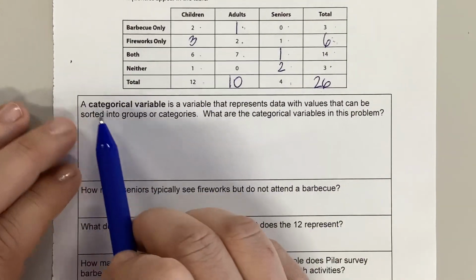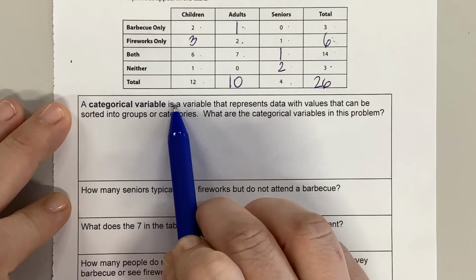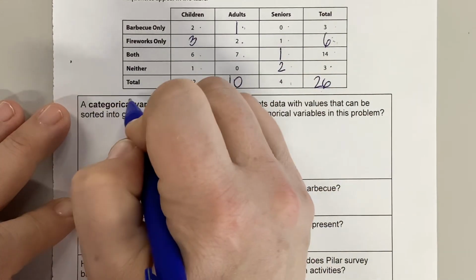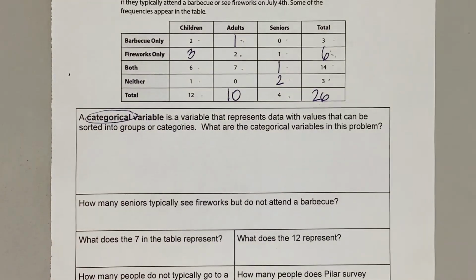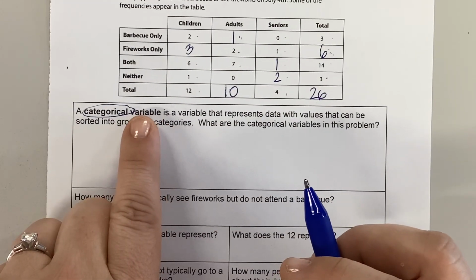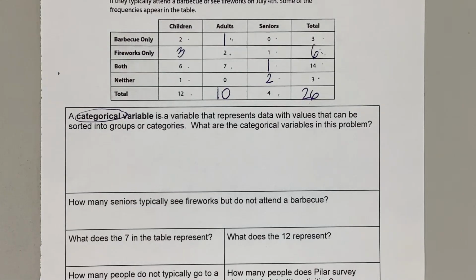Another vocabulary term that we're going to talk about is categorical variable. A categorical variable, what is the root of this word? Not cat. Category. Variable is the unknown. A categorical variable is a variable that represents the data being sorted. Categorical variable. There are 2 of them in this problem.